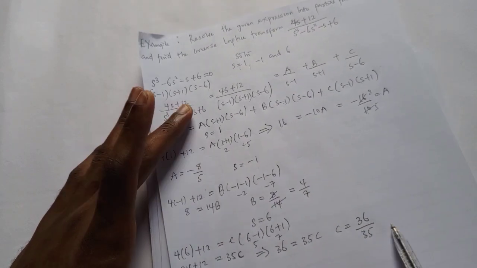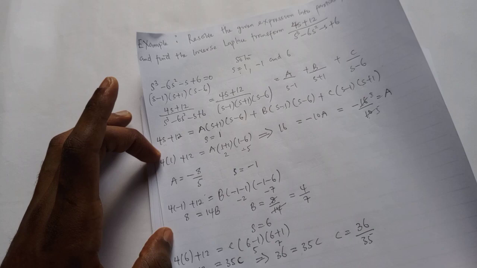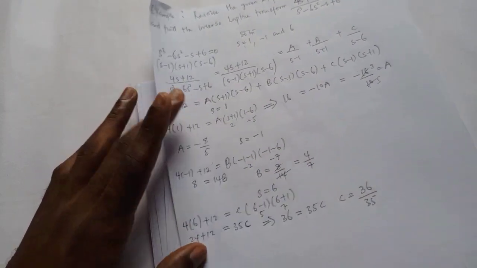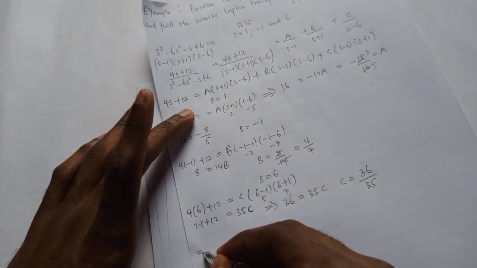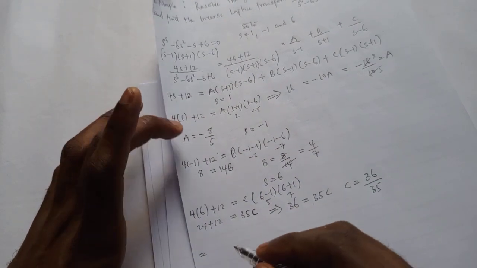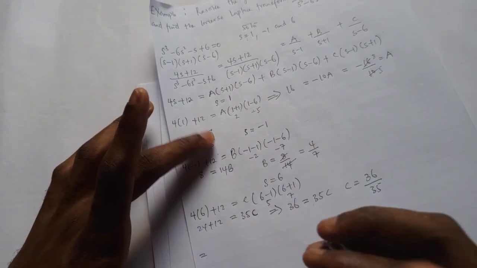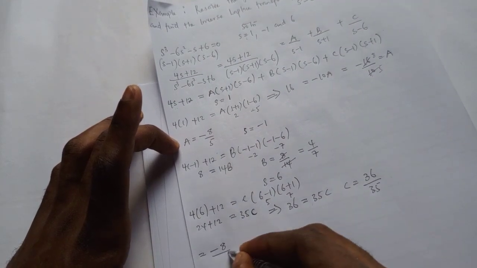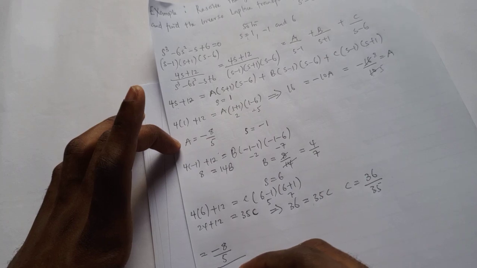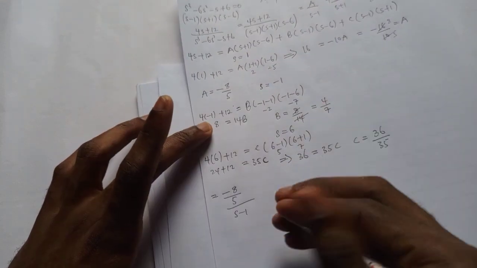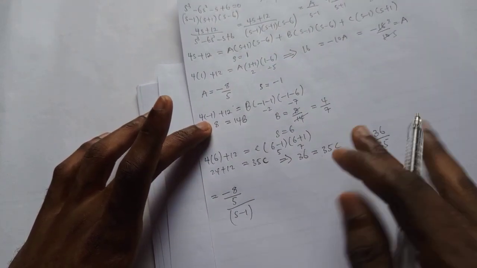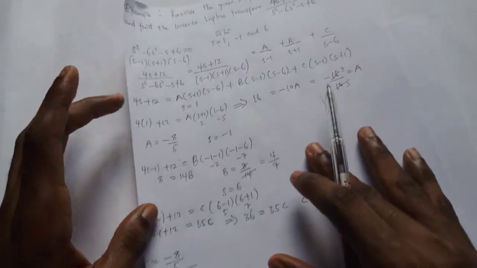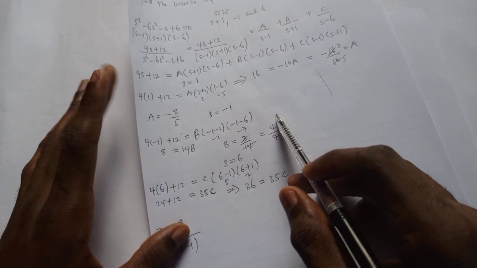So let's take the values of a, b, and c and substitute them back in this equation. So by substitution, this whole stuff is equal to, we know that a is equal to minus 8 over 5. We have minus 8 over 5 divided by s minus 1, plus b, and b is 4 over 7.